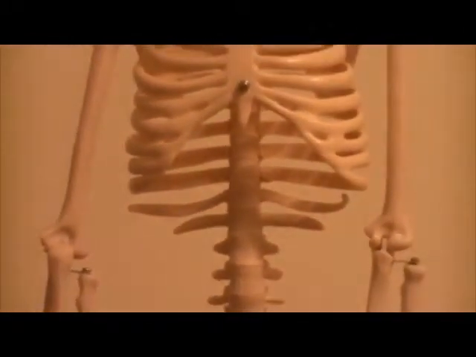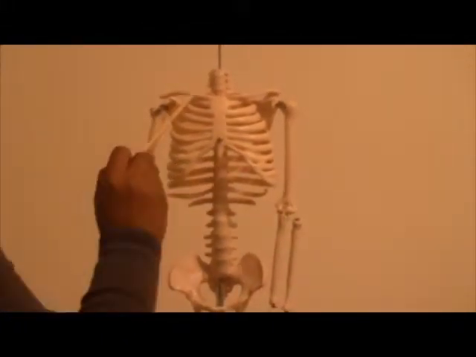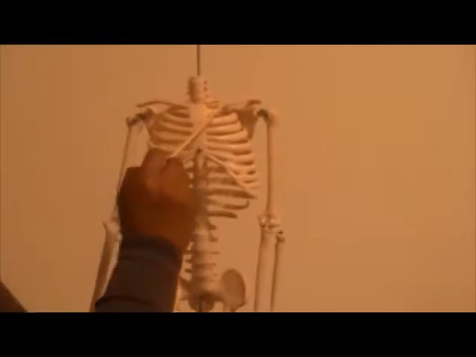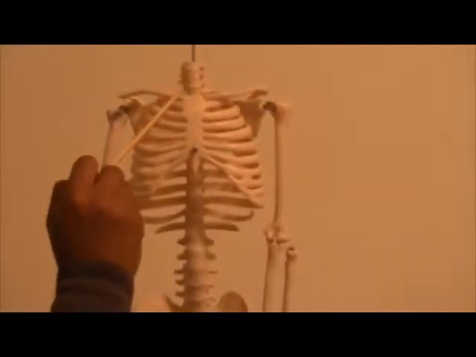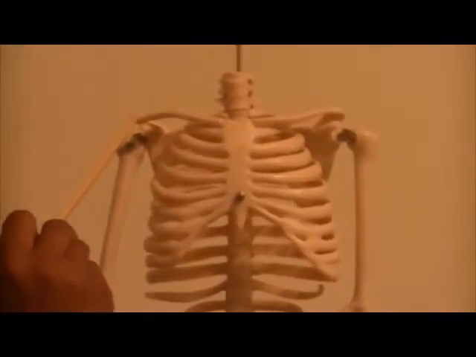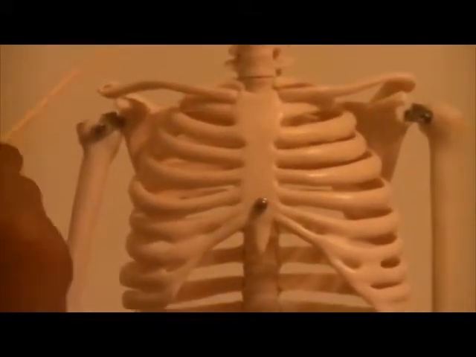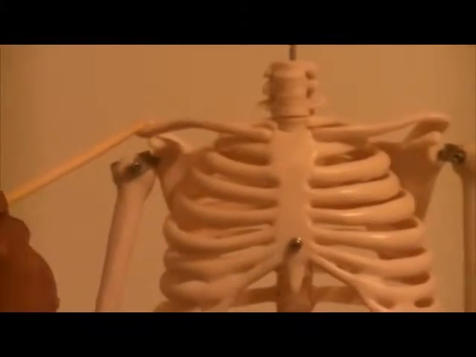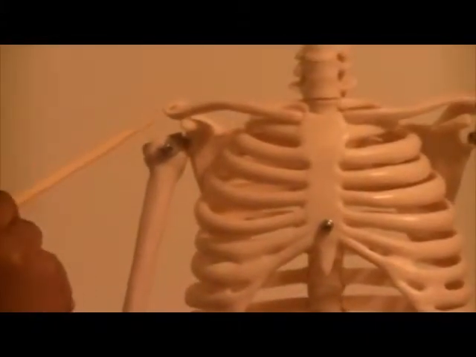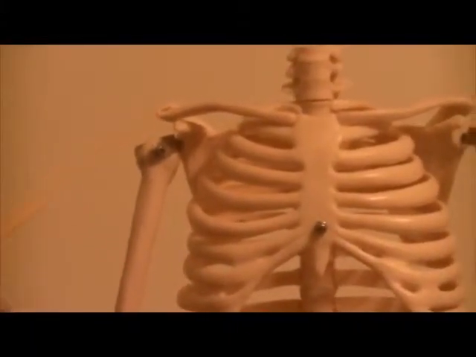Now we're going to talk about the appendicular skeleton. We're going to first talk about the clavicle, which is this area here, where this part is the sternal end and this is the acromial end. And in between here is the acromioclavicular joint in this area.